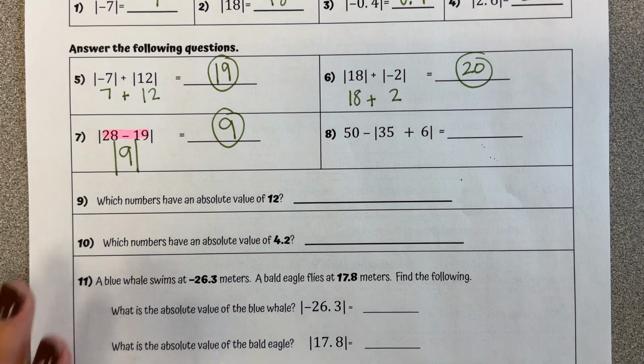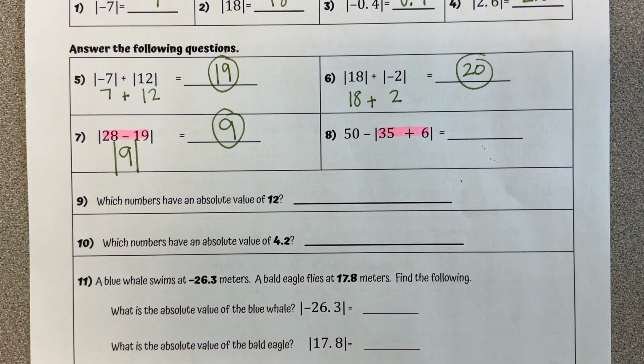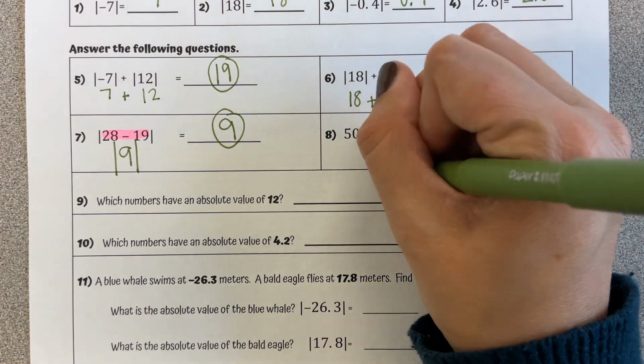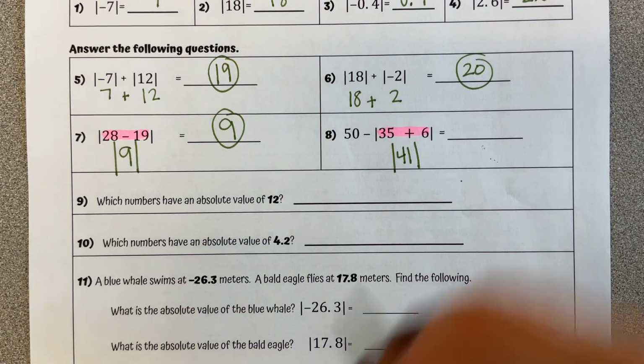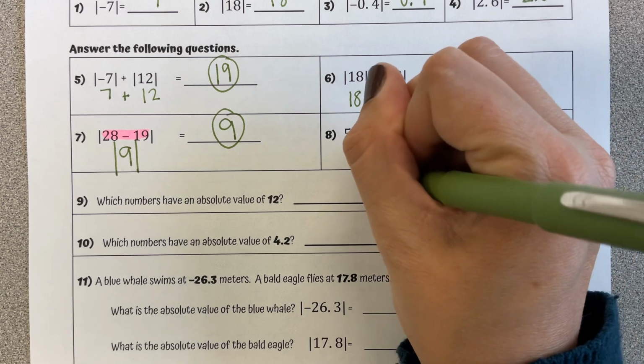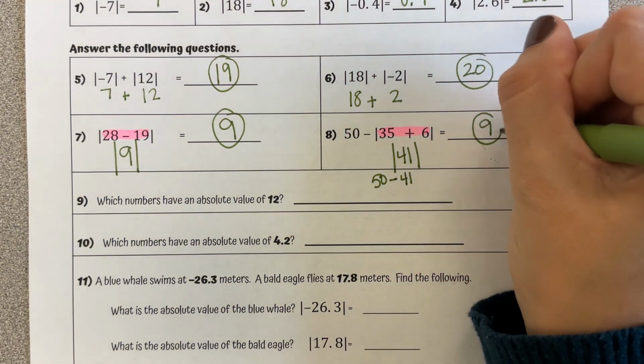Number 8, same thing applies. We need to do within the absolute value sign first, and they're kind of like parentheses. You do them first. So 35 plus 6 is 41. So we're doing the absolute value of 41, which is 41. And then we're doing 50 minus 41 is 9.